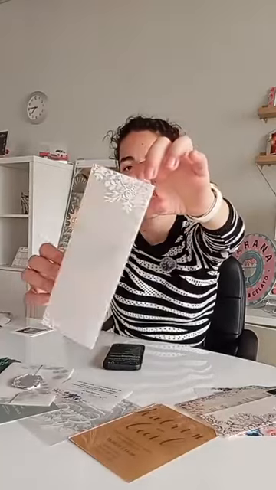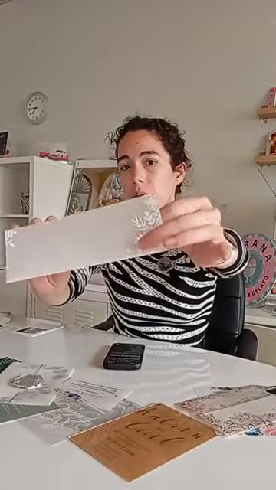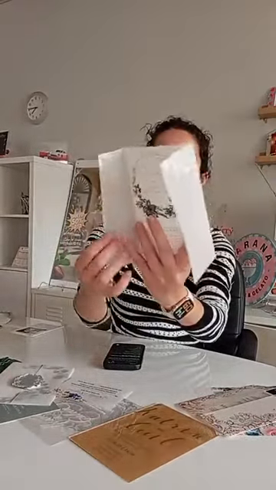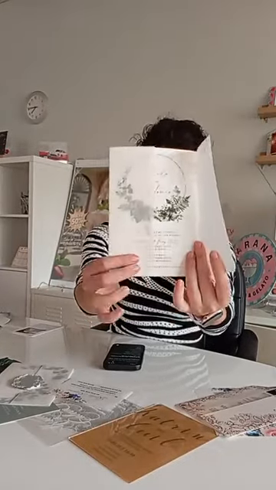For example, let me show you this example. This is a wrap with some, I don't know if you can see, UV print in white, so you add a little texture, a little design, and inside you have a very simple and flat invitation paired with this vellum wrap.